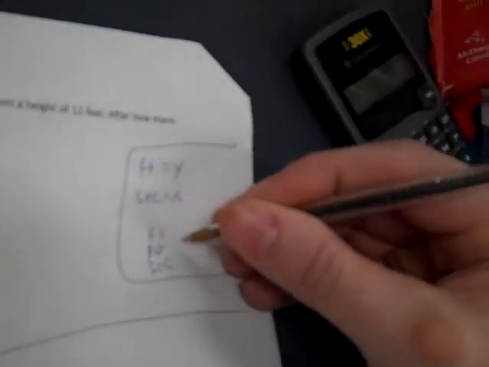An object's launched with a velocity of 85 feet per second from a height of 12 feet. After how many seconds will the object hit 0 feet? So here I'm just finding seconds. So I want to make my boxes because I'm not finding the maximum. So feet in seconds, x belongs to seconds, y is feet. And feet per second is 85, same as it was on the last problem.